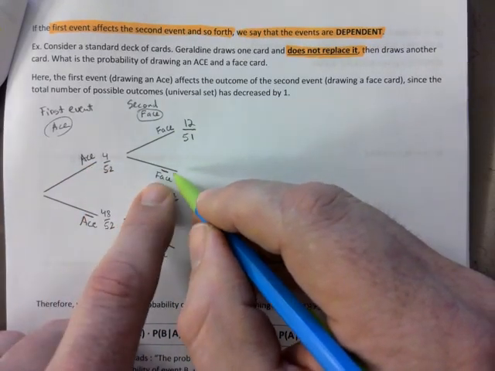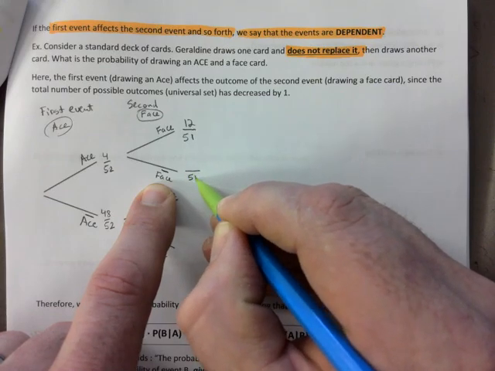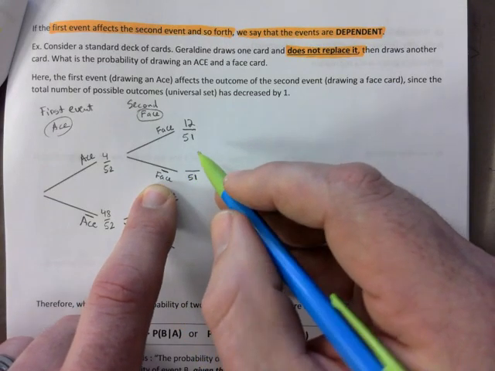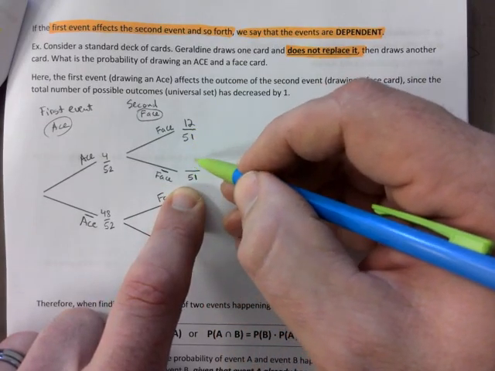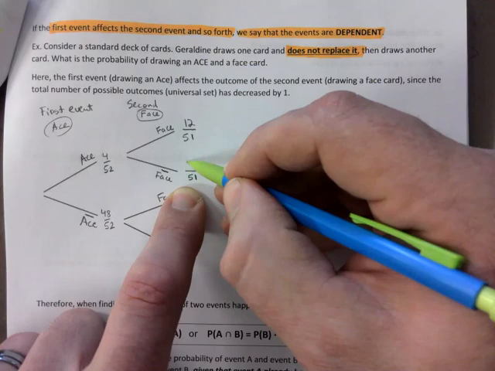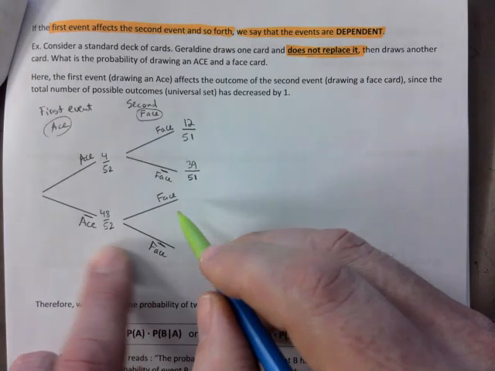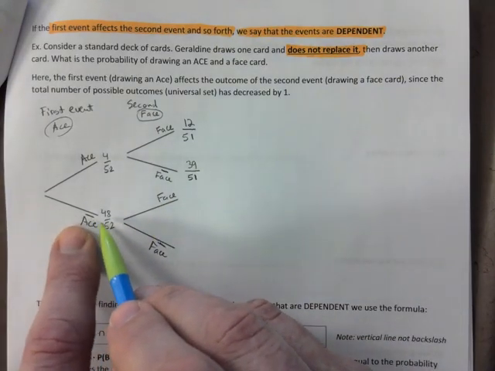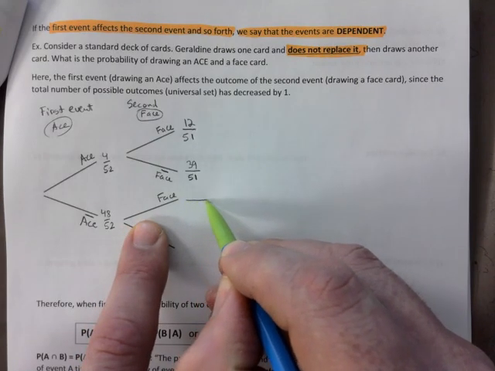All right. Let's go back. So what would it be of not getting a face here? This is still 51. It would be 39. How do I come up with the 39? 51, subtract the 12, so this is 39. What about here? I'm not getting an ace. What's the probability of getting a face here?